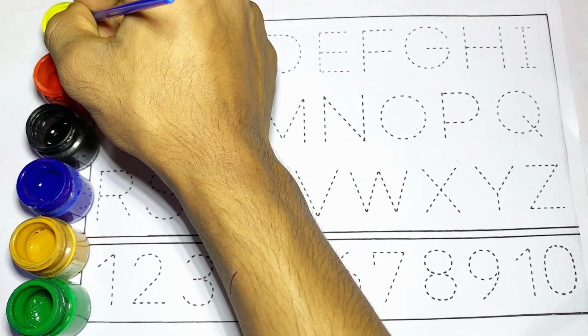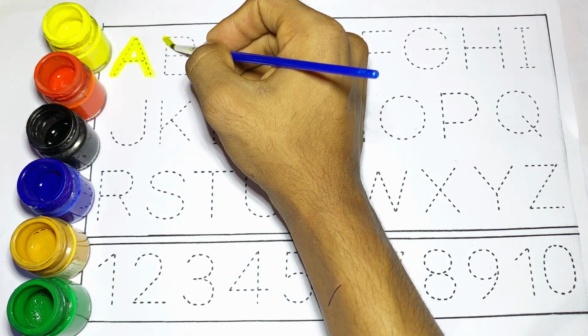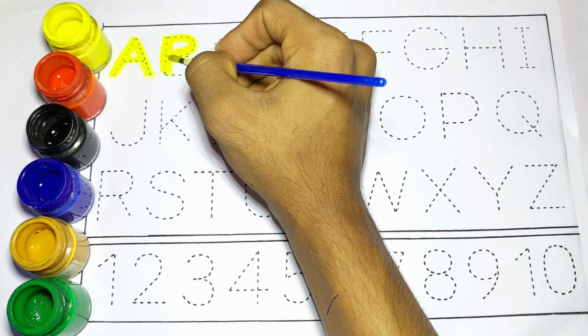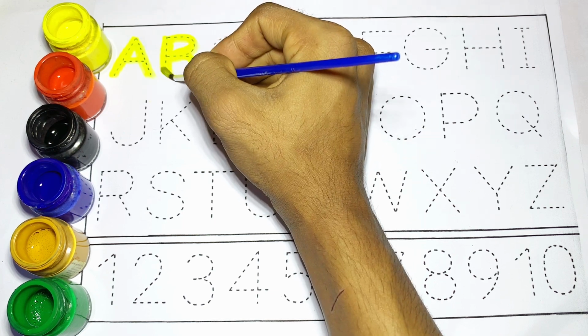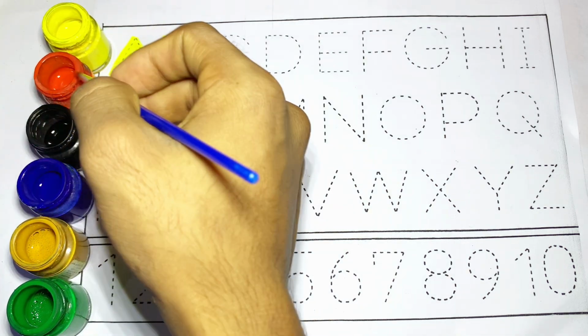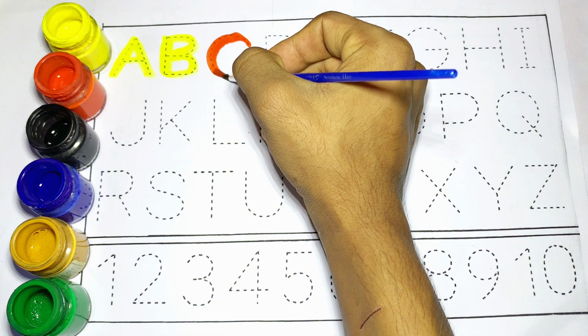Kids again use yellow ochre color and draw B. B for ball. The alphabets of B. Kids now draw C. C for cat. The alphabets of C. And use red color.